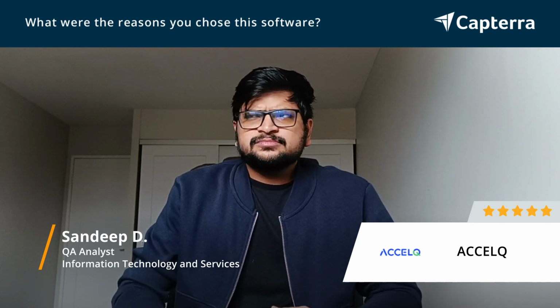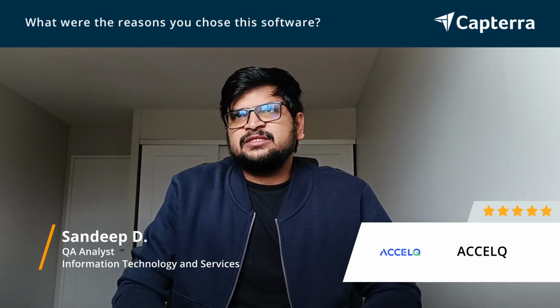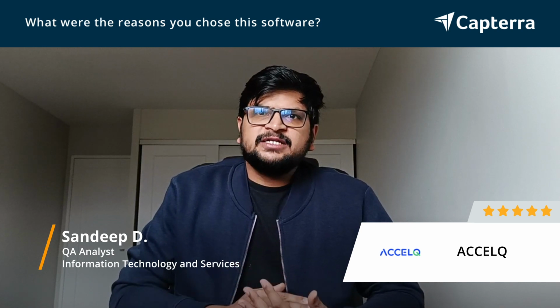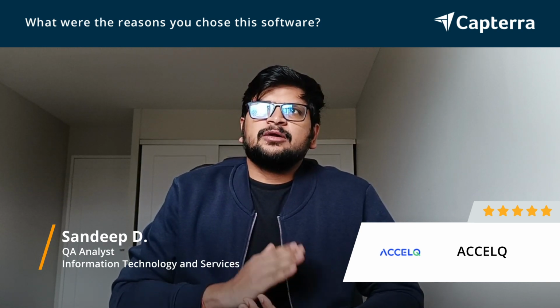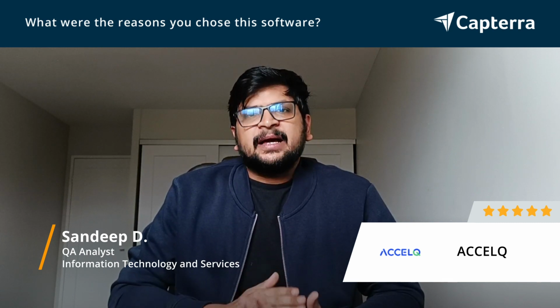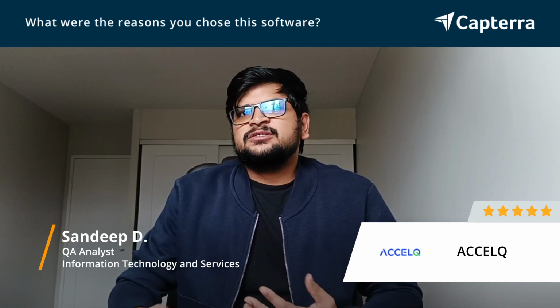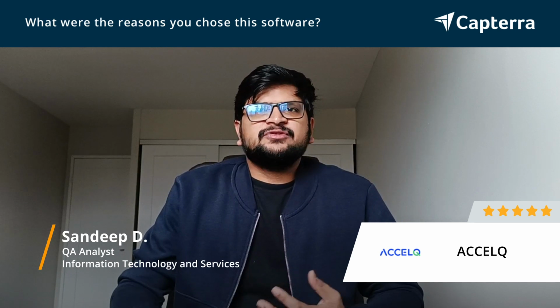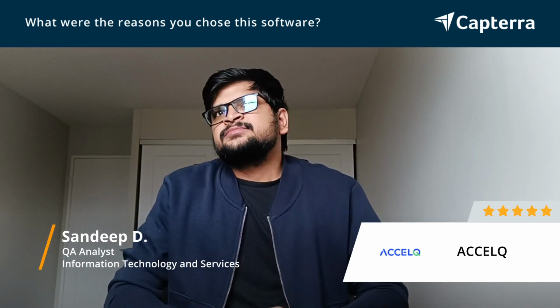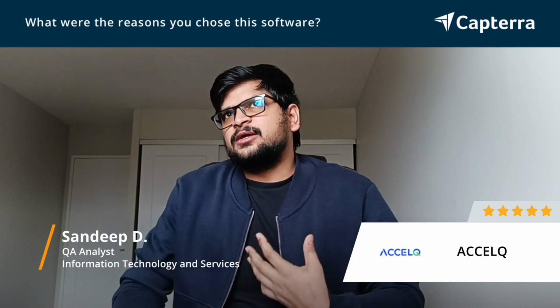ACCELQ also has more predefined methods, whatever the UI action or validation you need. All of them are already captured and wrapped in the package. In plain English you can search for the command and use it in your scripting. The reporting is also very advanced.